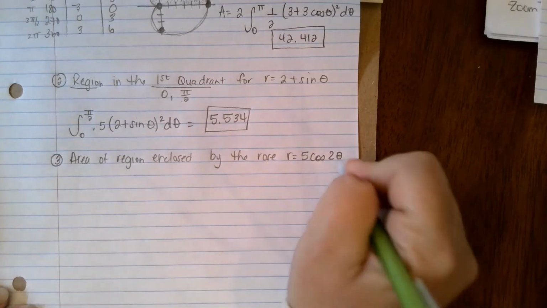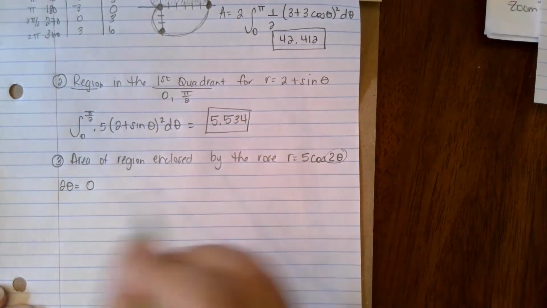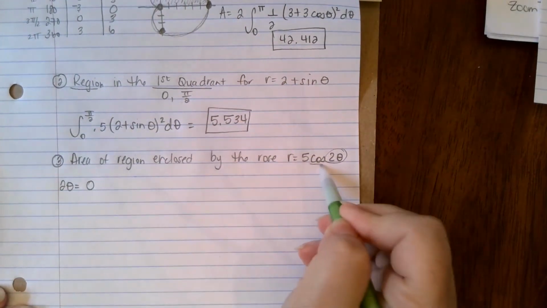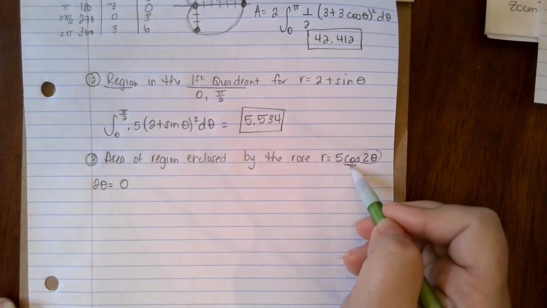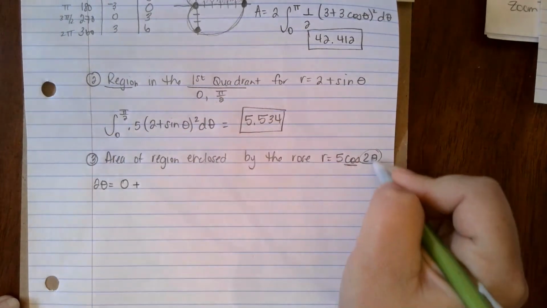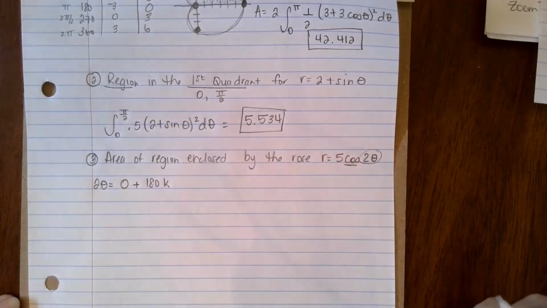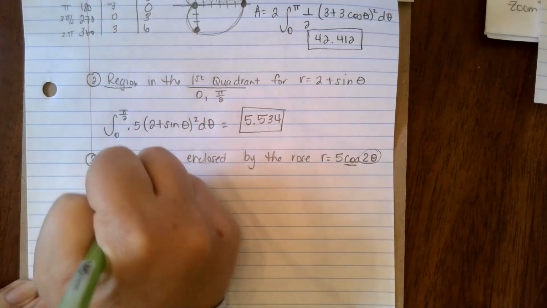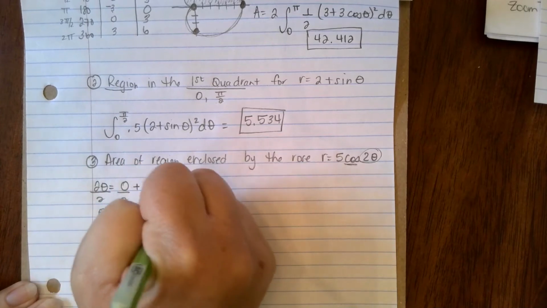So 2 theta is equal to 0. Now the reason I started at 0 is because it was cosine. I like to remember that because cosine has an O in it, and so O reminds me to start with a 0. Plus, now 2 is an even number, so even number I'm going to do 180k. Okay? So 2 theta equals 0 plus 180k. Divide by 2, I find out that theta is 0 plus 90k.